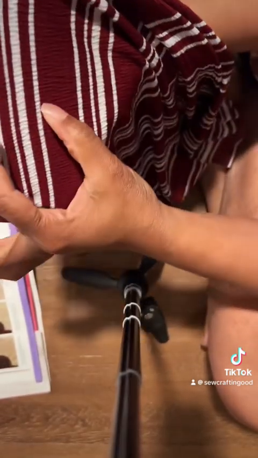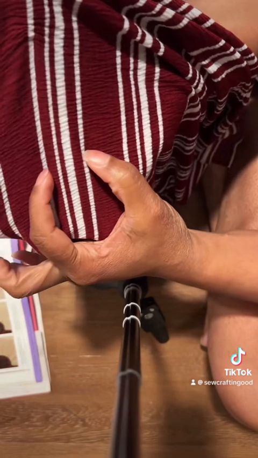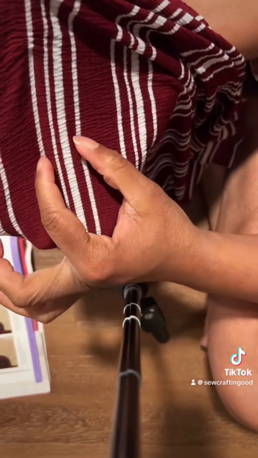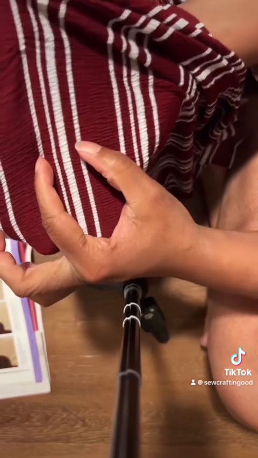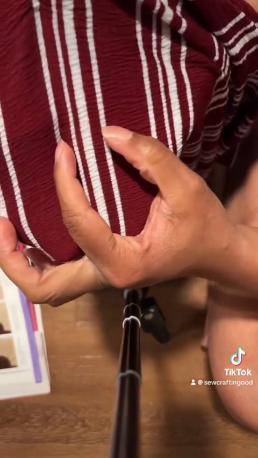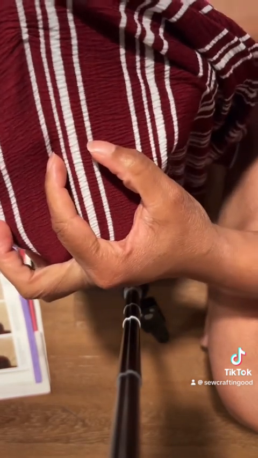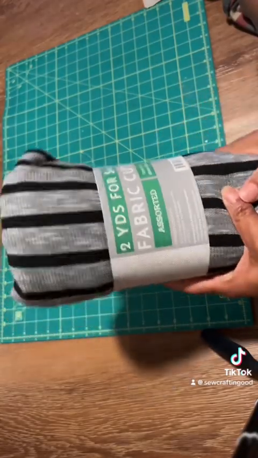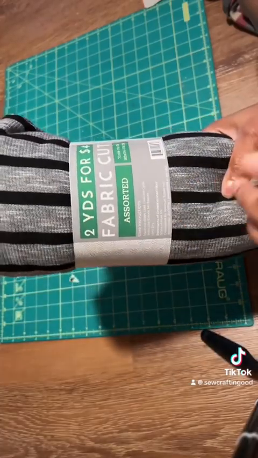But with this one, you want to just focus on these two lines that are repeating, okay, and just act like this is one whole stripe if you want to use this, or cut this in the same way that you would cut even stripes. Okay, all right, so you can use a lot of the fabrics that you find.